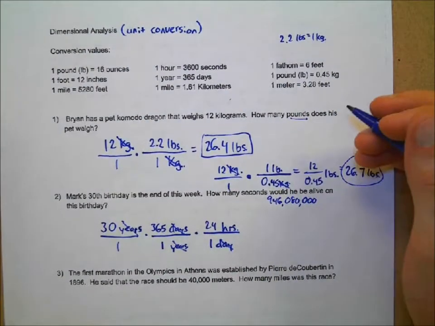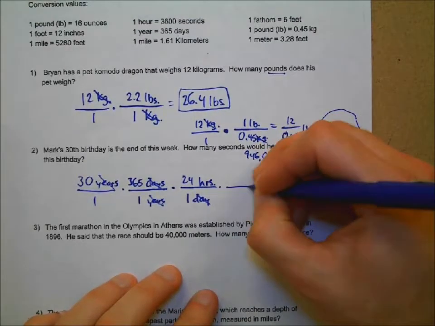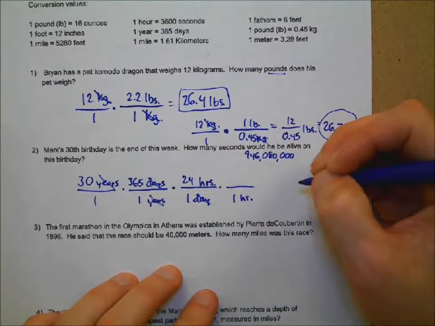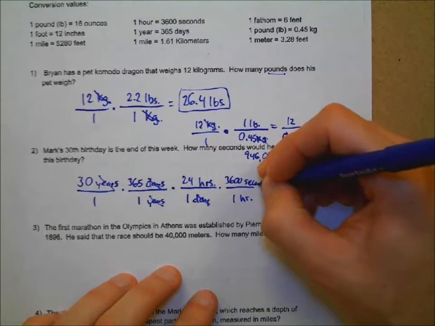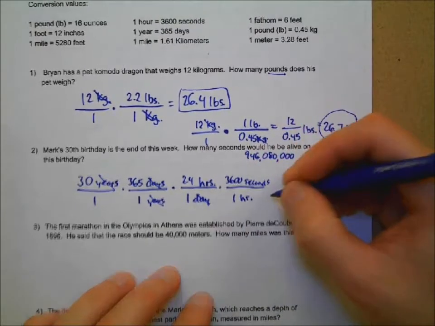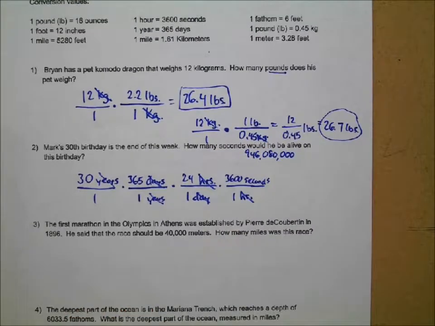But since we have this, let's just use this. So times 1 hour in the denominator and 3,600 seconds in the numerator. Just like that, and again, hour cancels. And now, finally, our label will be in seconds.